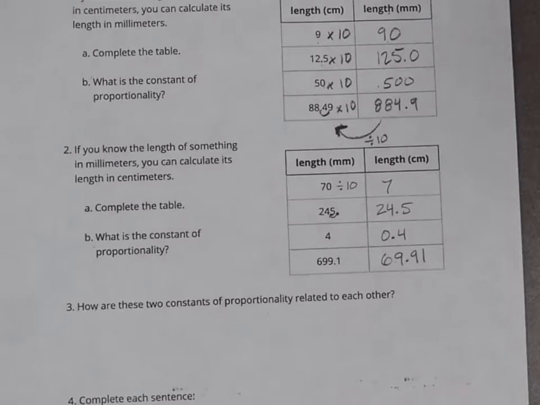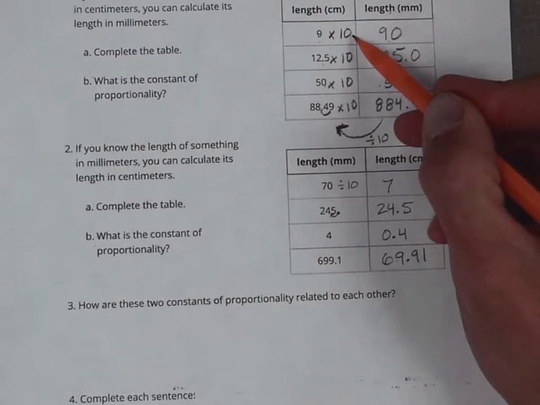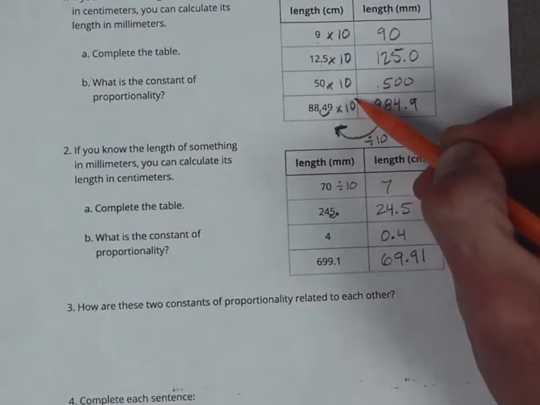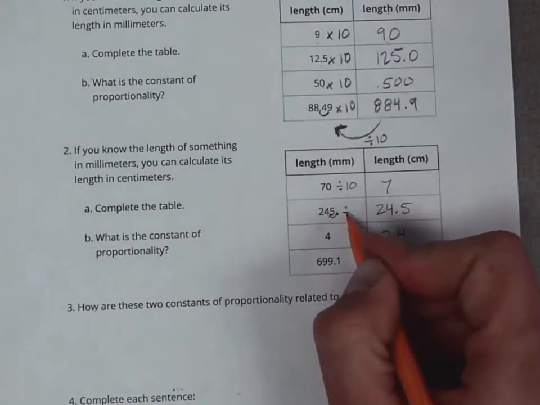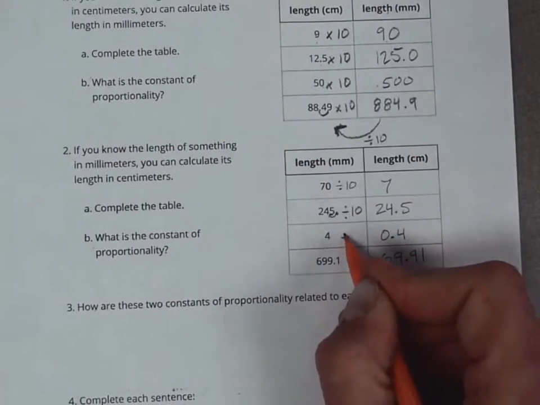So we multiply by 1,000 to get from meters to kilometers, and then we would divide by 1,000 to get from kilometers back to meters. Times and divide by 1,000. Yes, yes. So for this first table up here, we multiplied everything by 10. For this second table, we divided everything by 10.